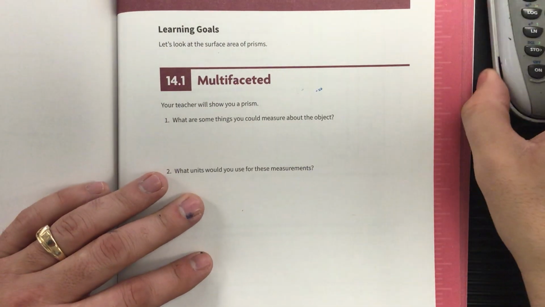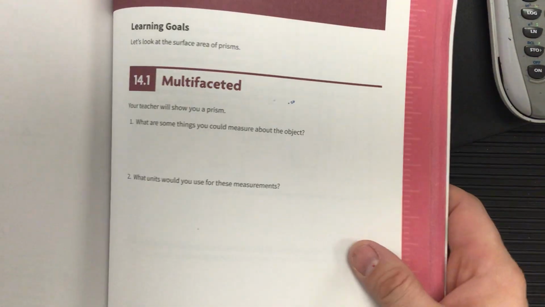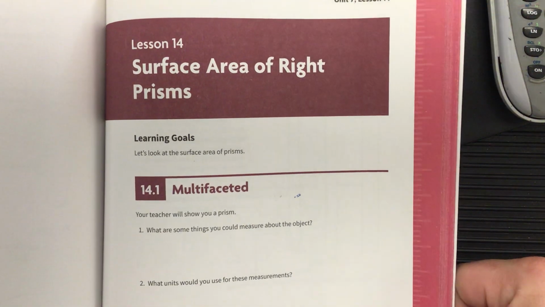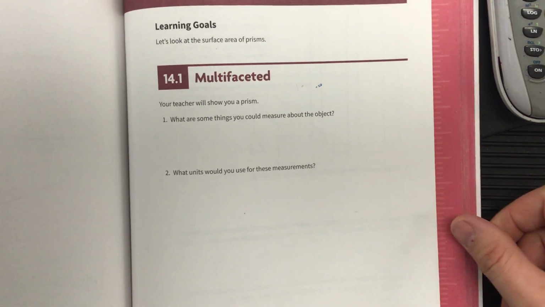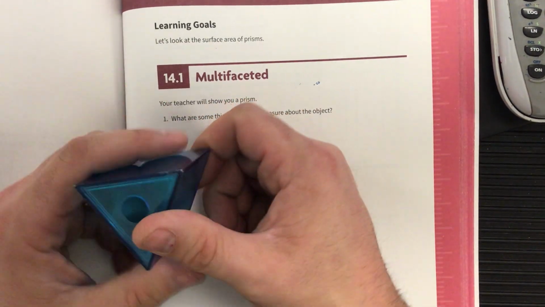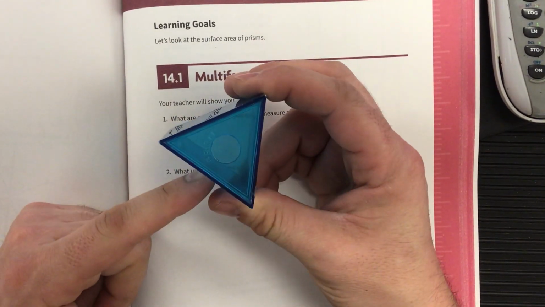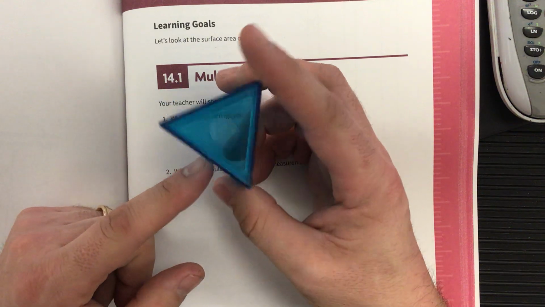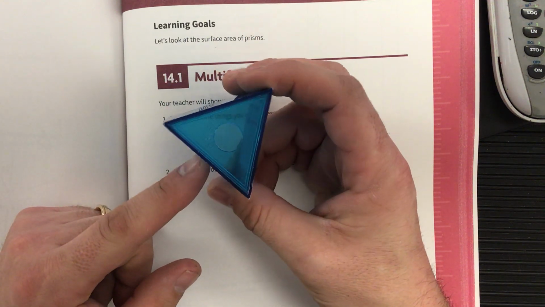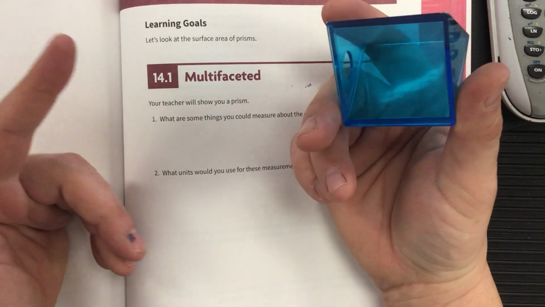All right. Now you'll notice, it kind of gives the answer away, and Corbin already answered this anyway. What are some other things you can figure out other than volume? Now volume is how much liquid or whatever can fit in here, right? The other thing you could do is figure out surface area. Okay, what is the area of every side?